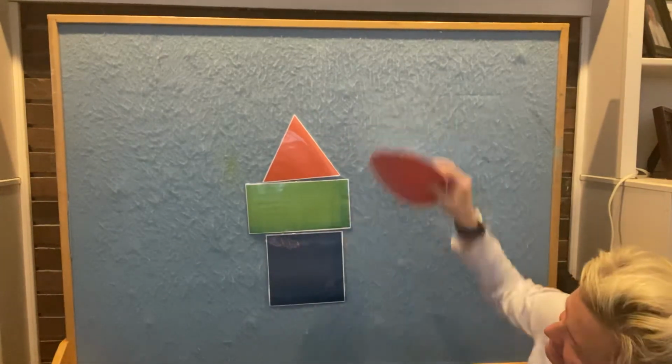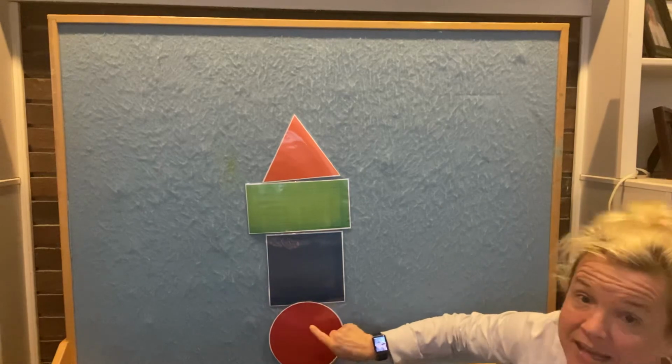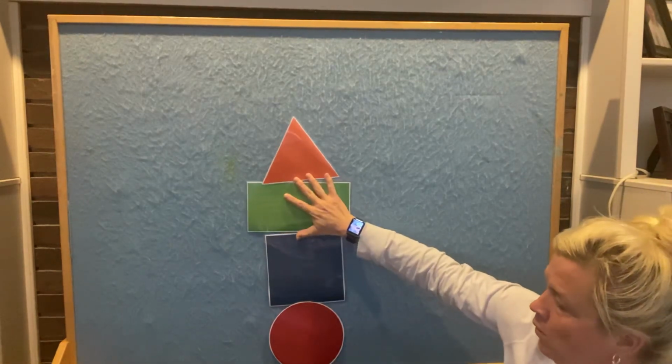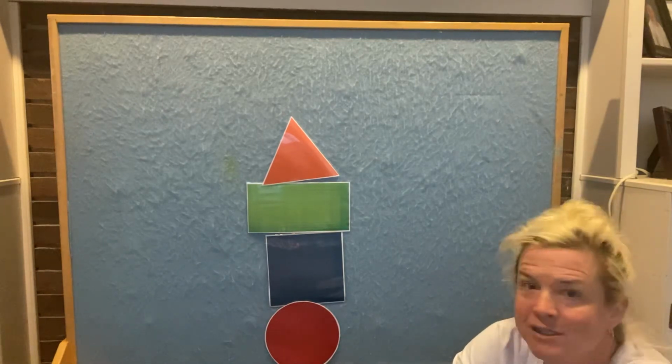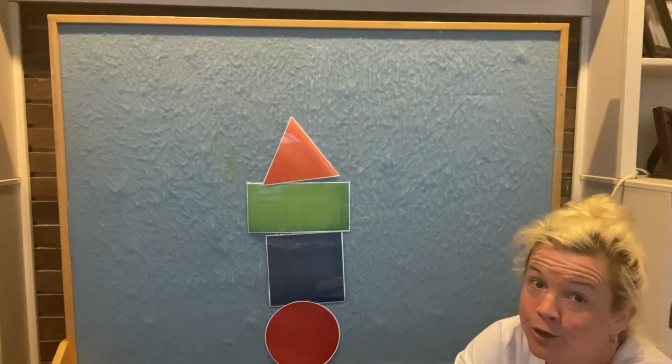I can tell you this. If I put it like this, it would be wobbly because it's on a round wheel. I hope it doesn't go kerplop.